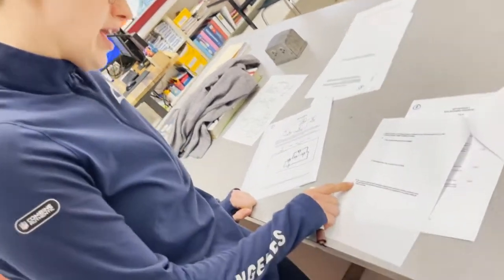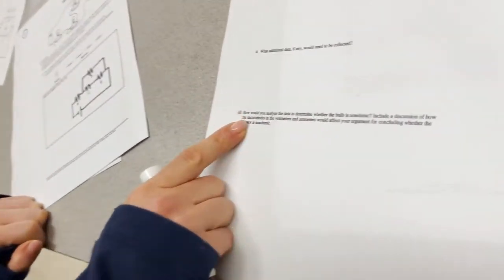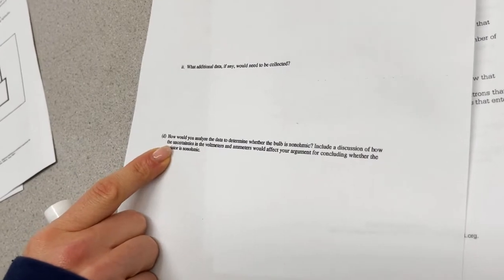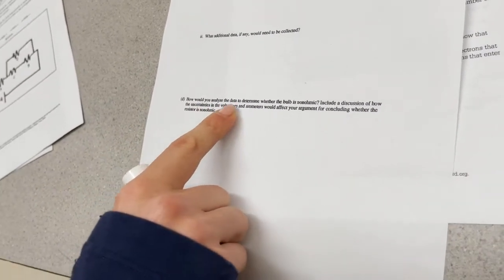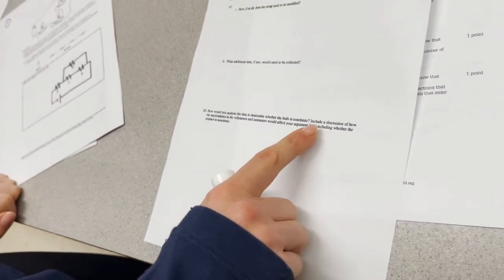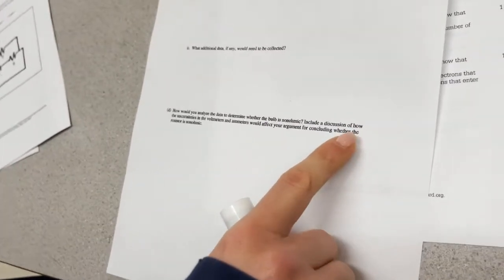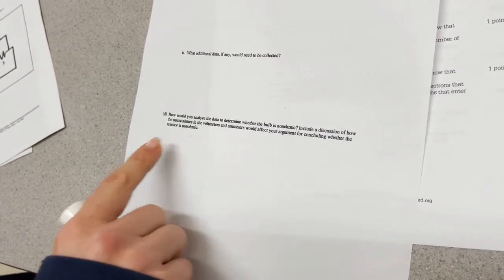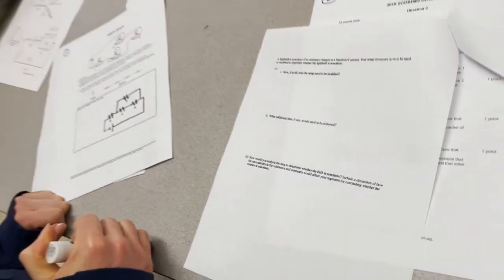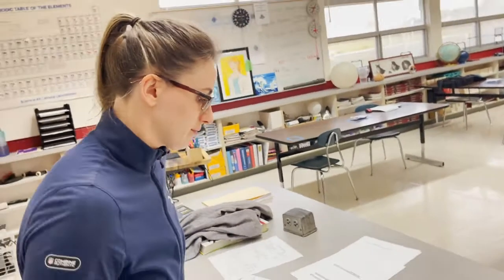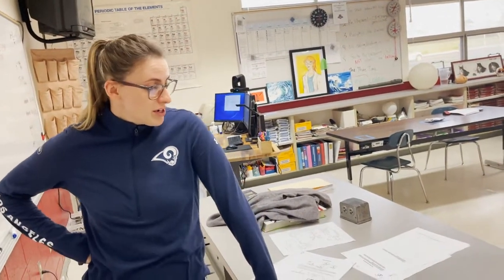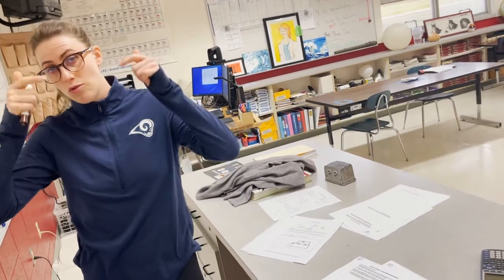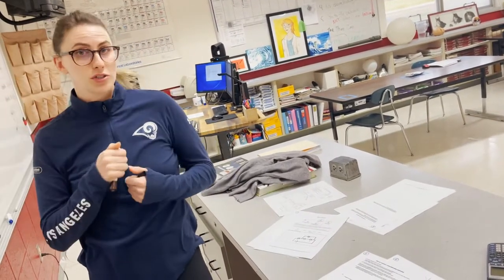And then lastly, this is a really great question, something you should always be thinking about as we do our labs. How would you analyze the data to determine whether the bulb is non-ohmic? Include a discussion of how the uncertainties in the voltmeter and ammeter would affect your argument for concluding whether the resistor is non-ohmic. Okay, so you want to cut them loose here? Go ahead and finish up that free response question, and we're going to have the test soon, so make sure you're working hard here.